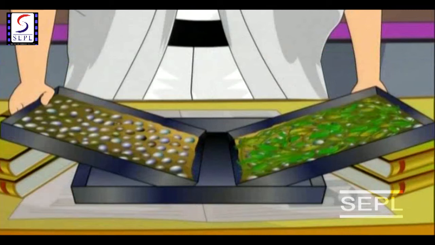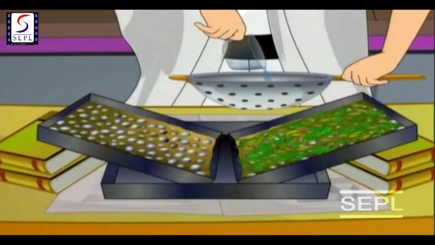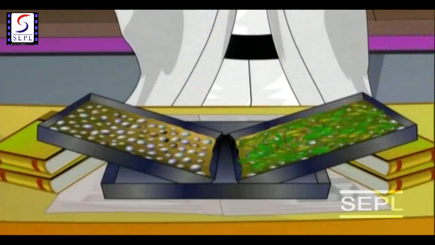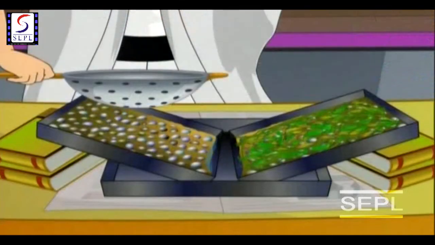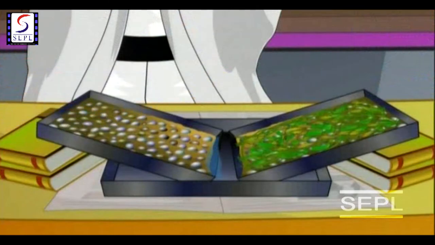In one of the soil-filled pans, cover the soil completely with a layer of leaves, twigs and grass. Pour 1 cup water through the colander into the pan with the leafy layer. Observe what happens. Pour 1 cup water through the colander into the pan with just soil and pebbles. What happens this time?